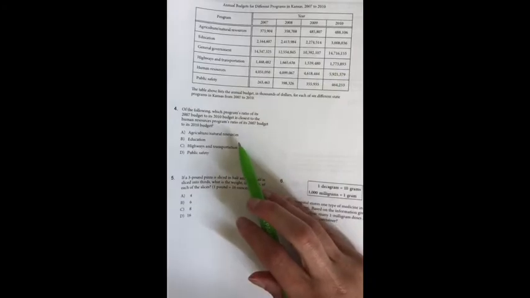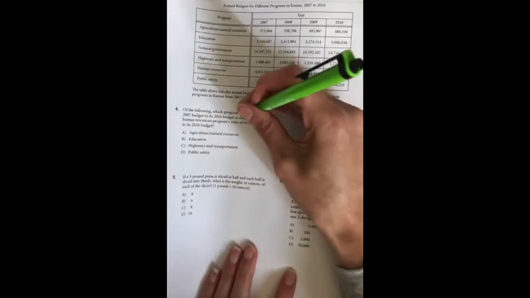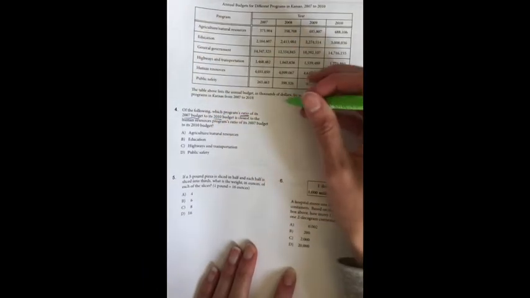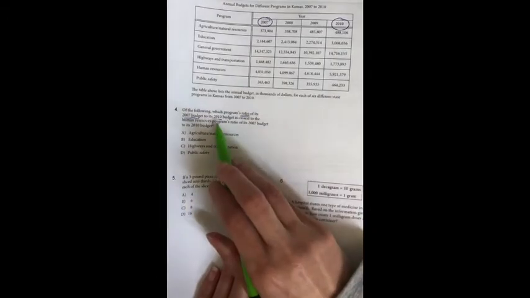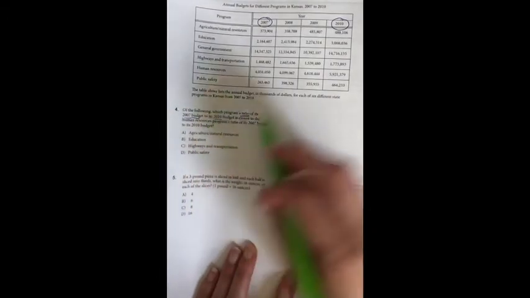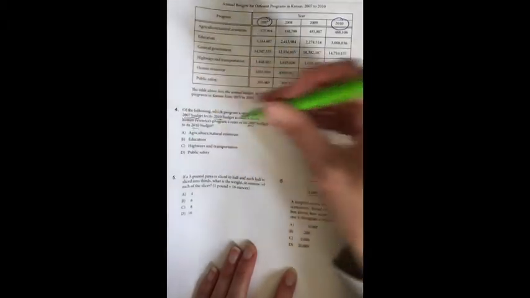Number 4. Here's the big table here, and the question is, of the following, which program's ratio of its 2007 to 2010, so we're going from 2007 to 2010, is closest to the human resources program ratio of 2007 to 2010?